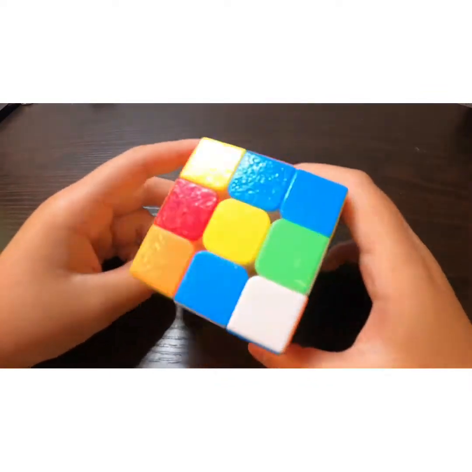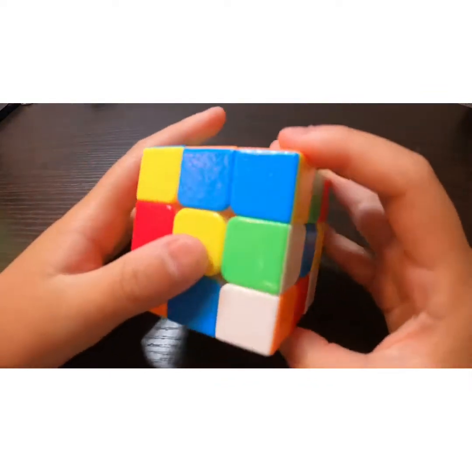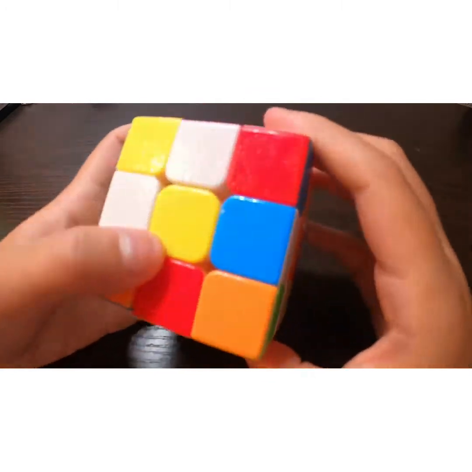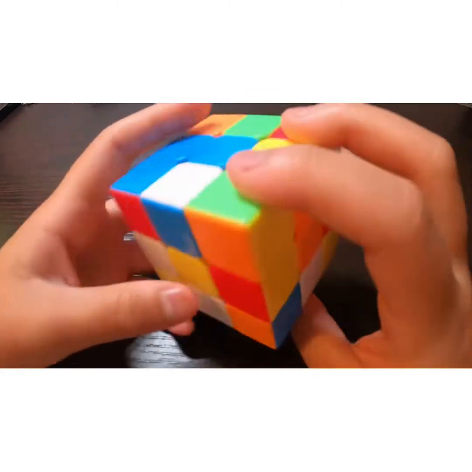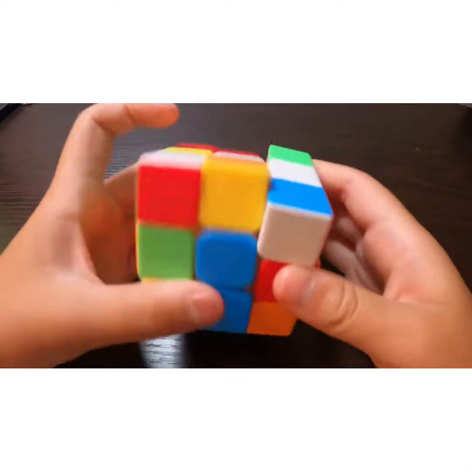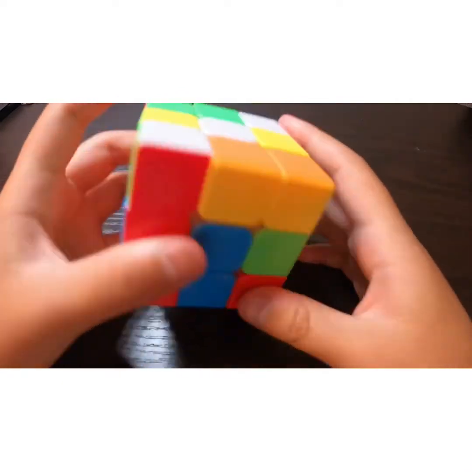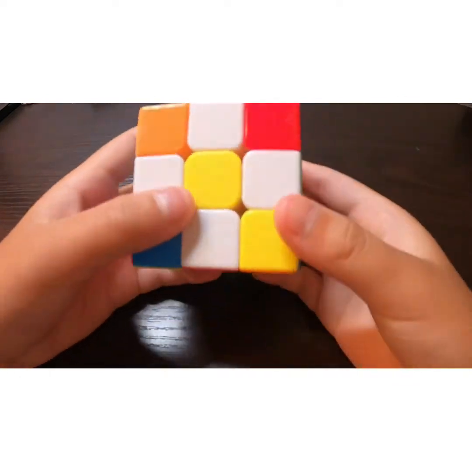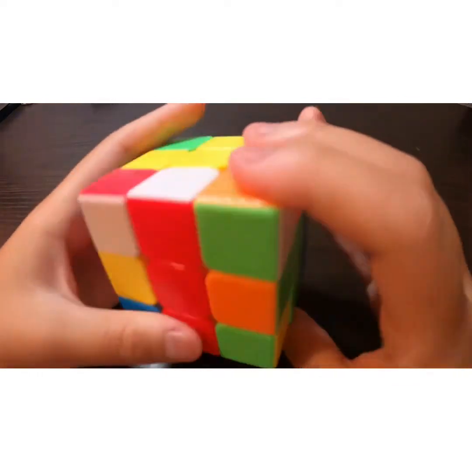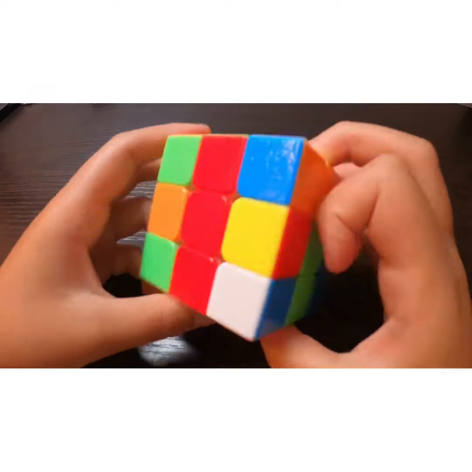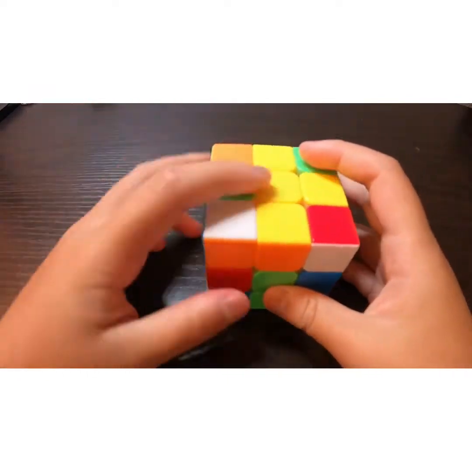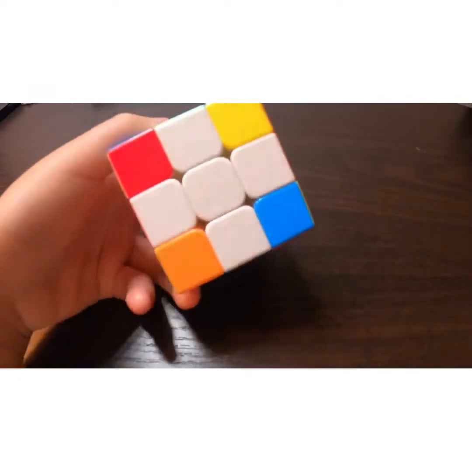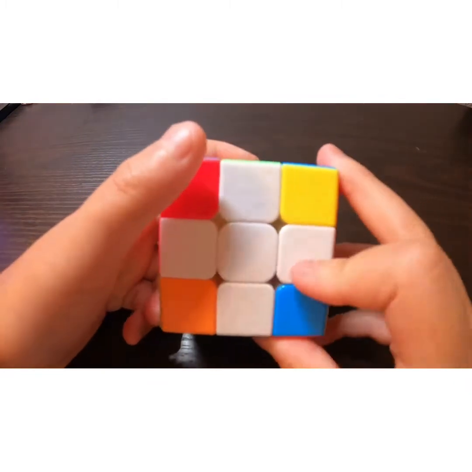So step 1 is making the cross. Making the cross is just making a daisy first like this. And then you just go down like this, and then you make the cross like that. That's the first step of CFOP, is to make a cross like this.